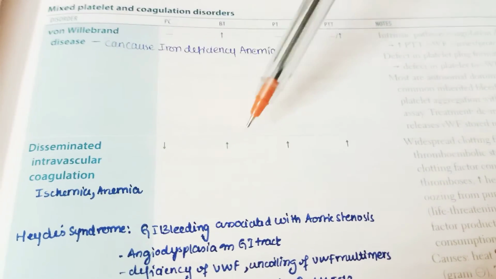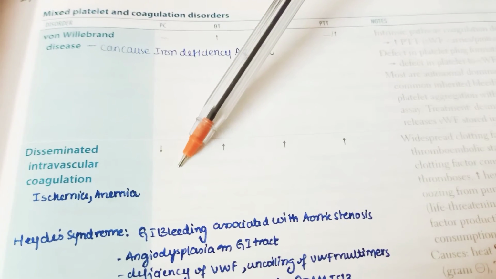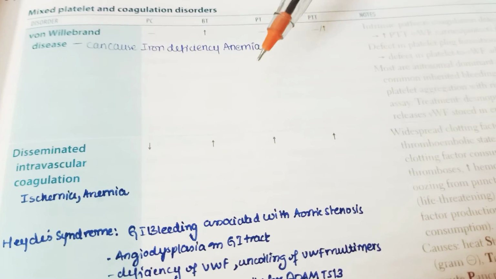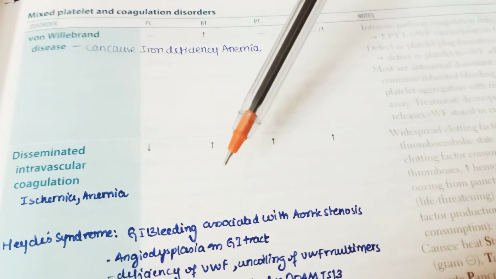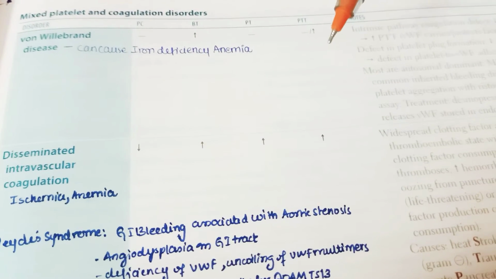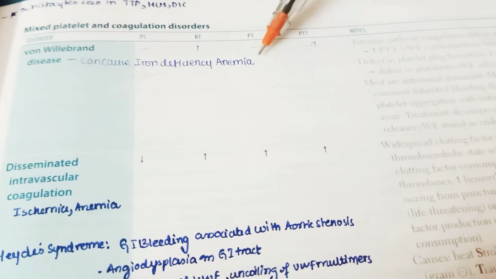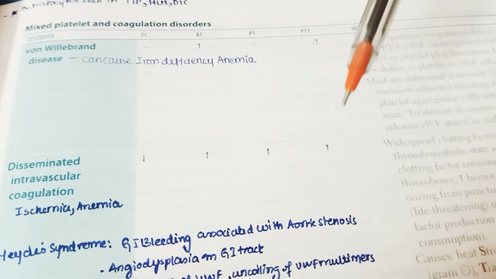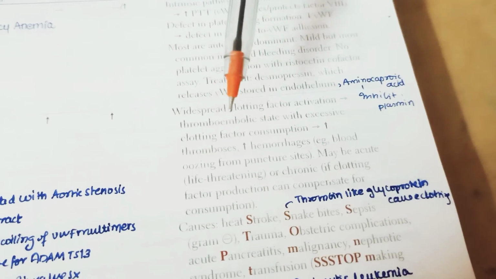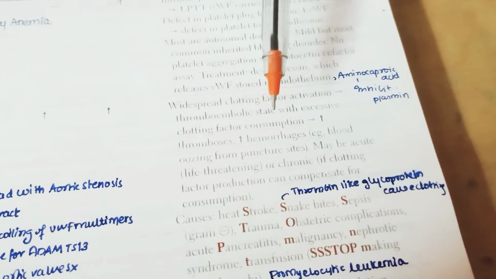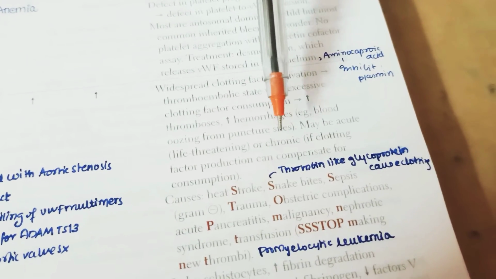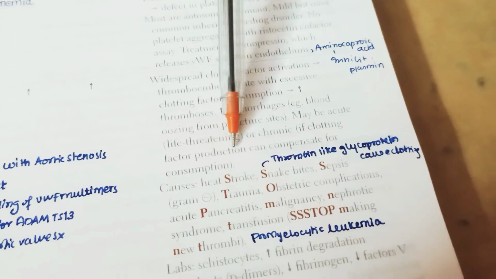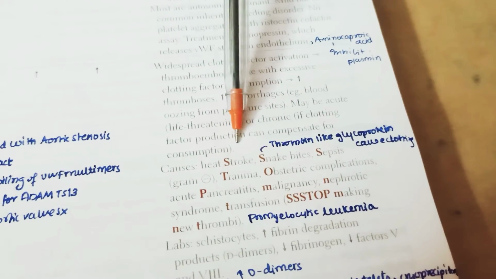Next, coming to DIC. In DIC, the platelet count is decreased because it is forming clots. Bleeding time is increased. Even though it is forming clots, bleeding time is increased because all of the clotting factors are involved there, and the remaining are lost. So bleeding time will increase. And PT is increasing, PTT is increasing, meaning both extrinsic and intrinsic pathways are involved here. So it's a clotting factor activation, thromboembolic state, excessive clotting, consumption of clotting factors, so increased thrombosis, increased hemorrhage, and maybe acute, life-threatening, or chronic if clotting factor production can compensate for consumption. Okay.